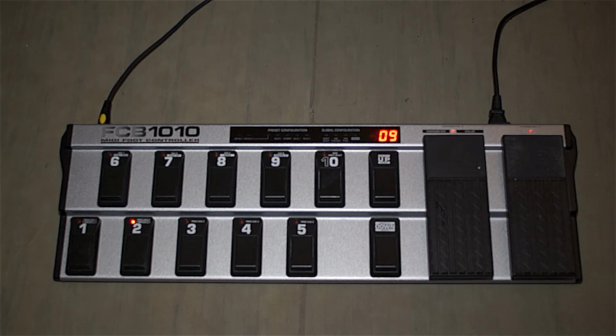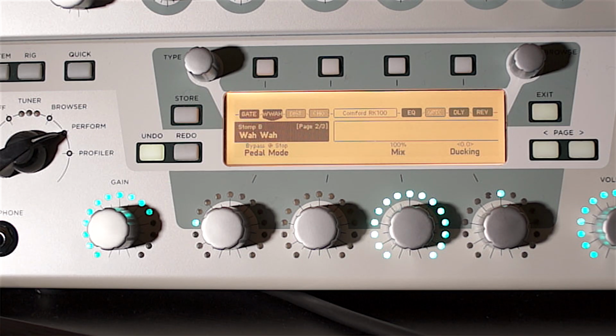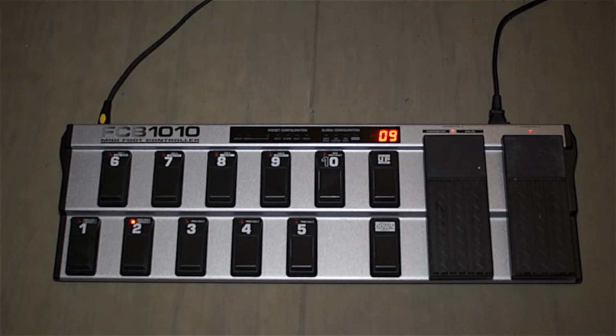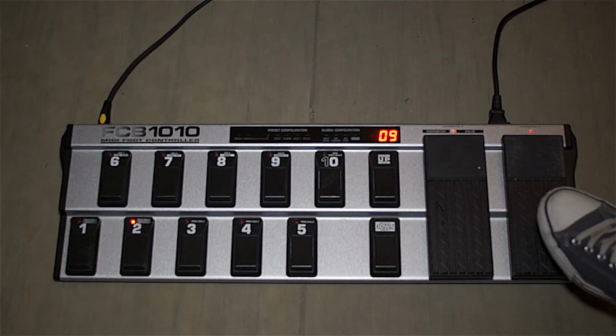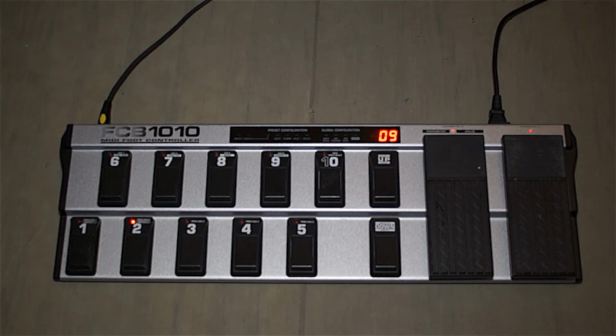Works fine. And now I have a setting for the wah-wah effect in Kemper which says bypass at stop. I've played around with it and figured out that if you have the pedal enabled and you have this setting, you don't actually have the wah-wah effect right away, as you can hear.